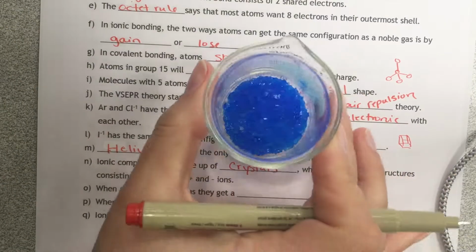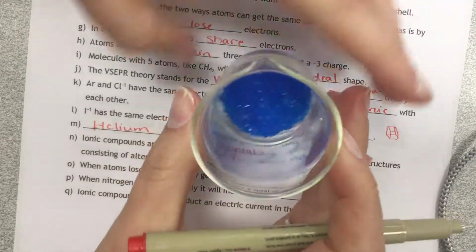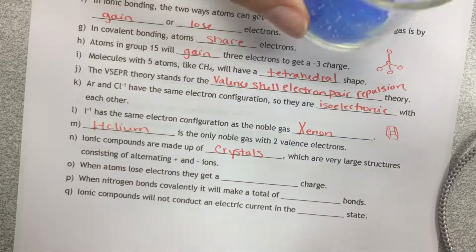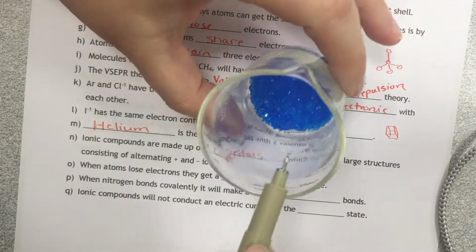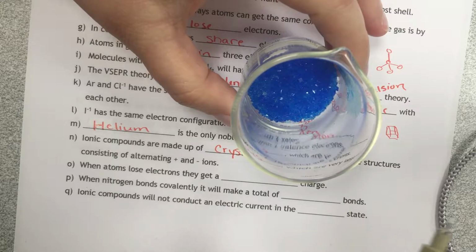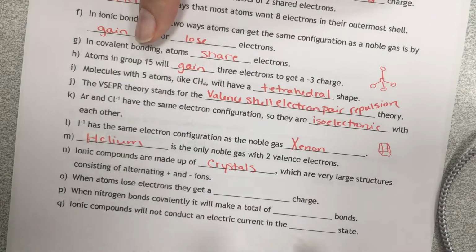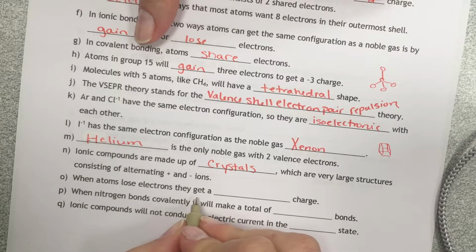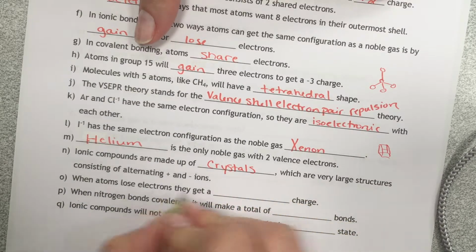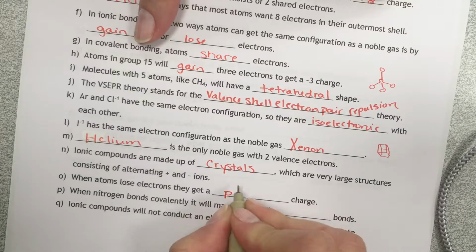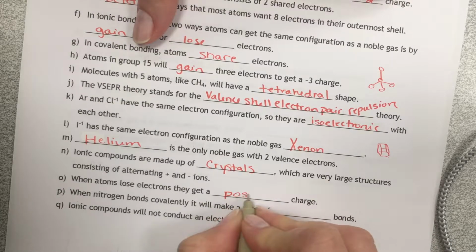But here they are again. These are crystals, many of them, and that's what we're talking about here. This is just ions that are alternating their positive and negative charge. Okay, when atoms lose electrons, they get a what charge? All right, guys, we should know this like in our sleep by now.